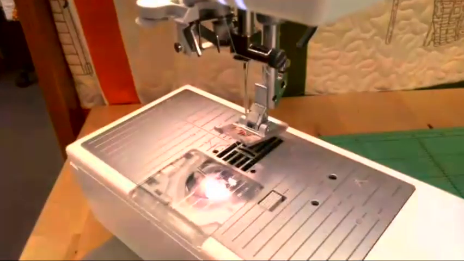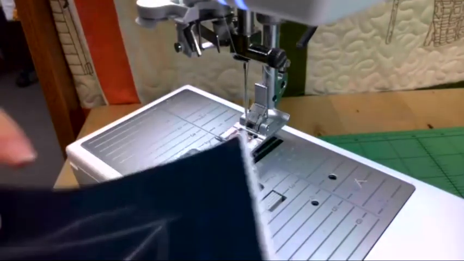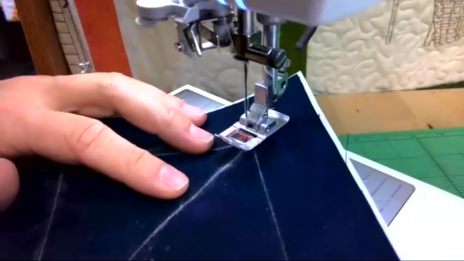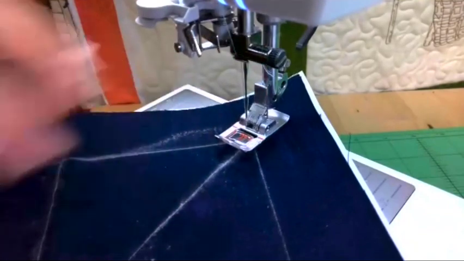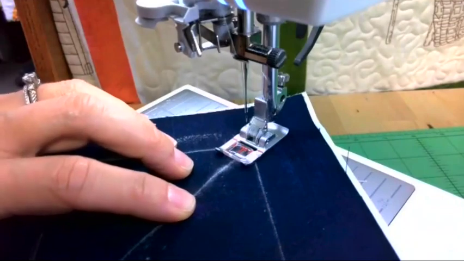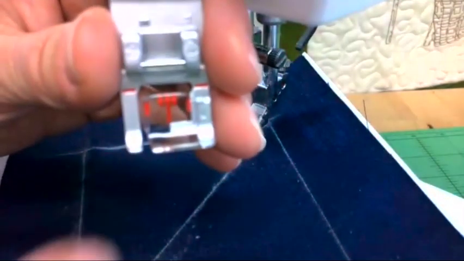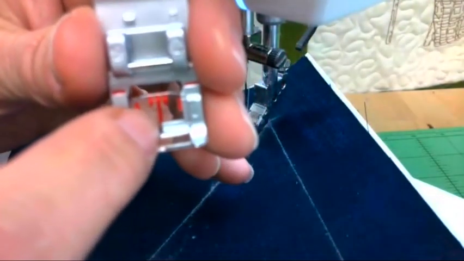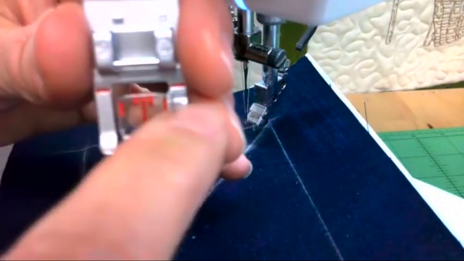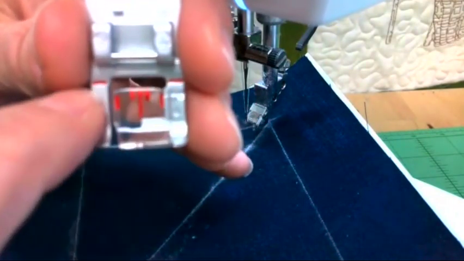There, goodness gracious. Okay, so when we go to sew, I'm going to try to figure out the best way to show you this. When we put our foot down, there are some things, actually I'm going to take the foot up and show you these real quick. There are some lines on this foot. You've got a center line that goes down the middle of the foot, and then you've got these two little red wing lines. These red wing lines are right where the needle is.